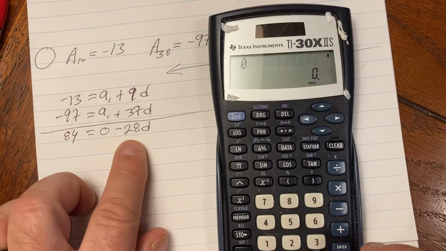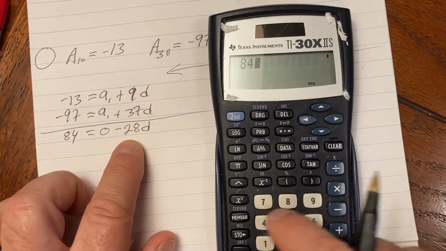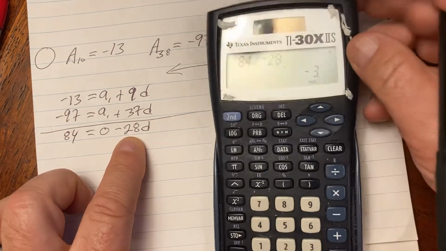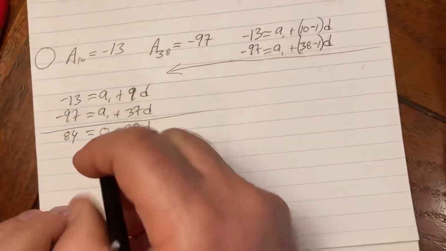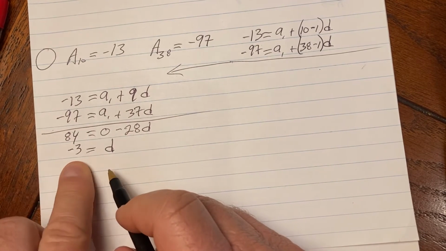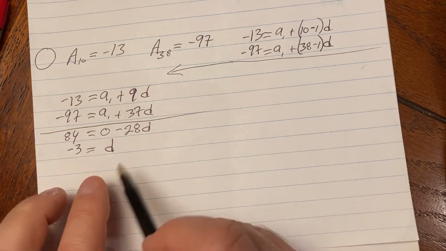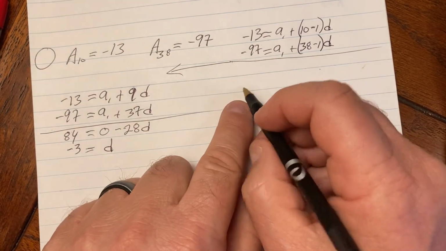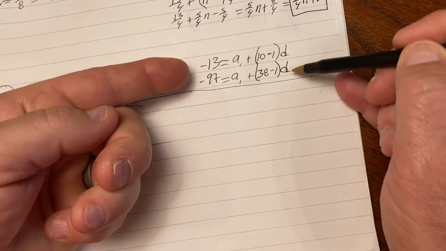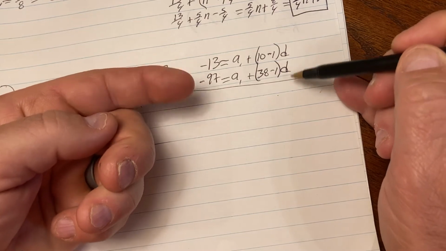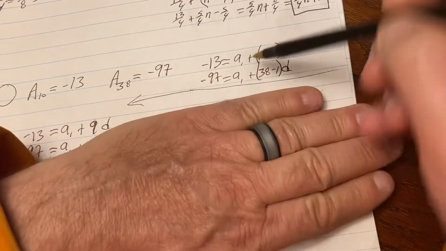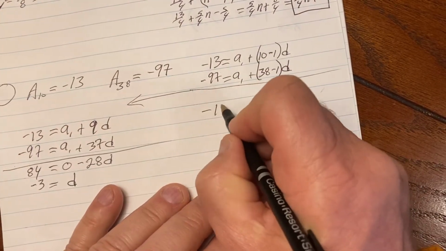Now divide both sides by negative 28. Negative 28 divided by negative 28, we get negative 3. d is negative 3. The constant difference, the common difference, is negative 3. So I'm going to go back to one of these two equations. Take your pick. For me, I like working with smaller numbers because they're easier to work with. It looks like it's going to be this one. These numbers here are smaller than those numbers there. So take that equation.